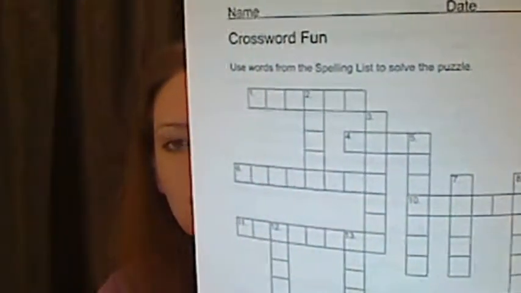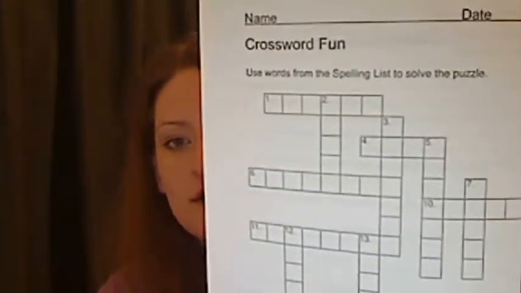Hi, fifth graders. Today we're on Unit 1, Lesson 4, and this is kind of a fun day because we get to do a crossword puzzle. So open your books to page 8 in your student section to the crossword fun. It should look like this. And you are going to read through the clues on page 9.